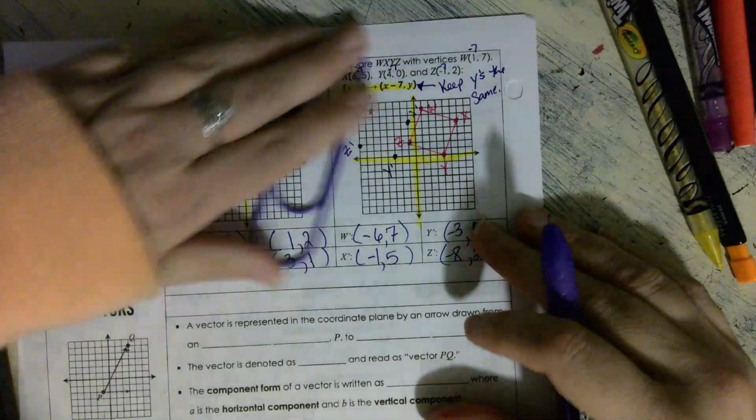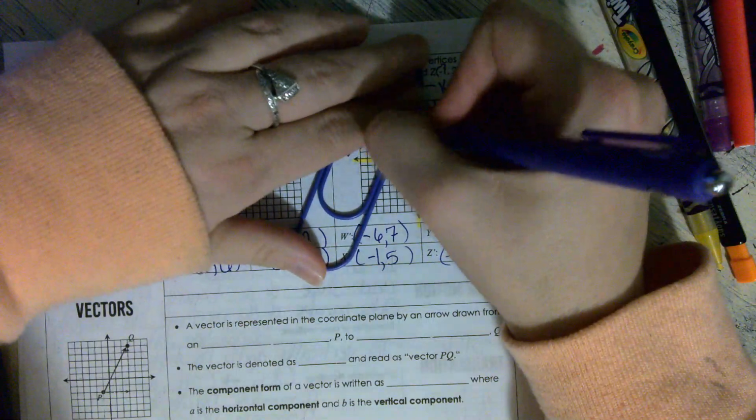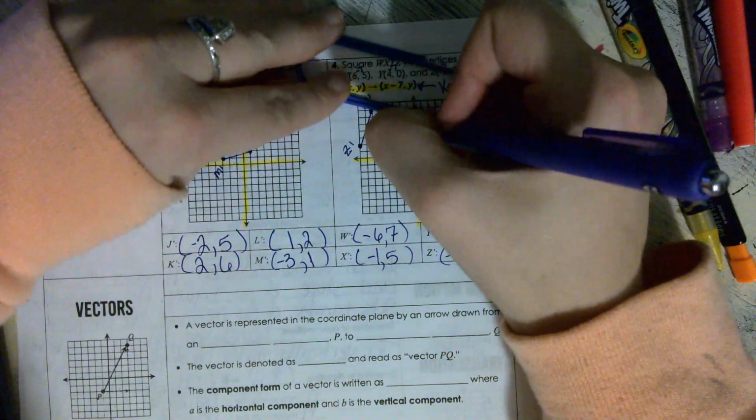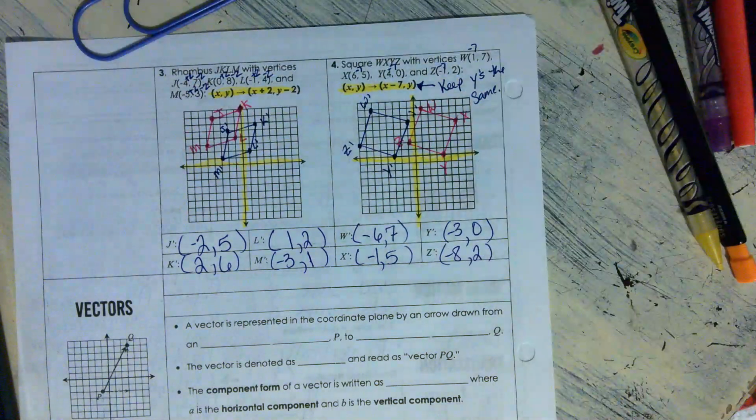So it's been slid to the left 7 units. And there we go.